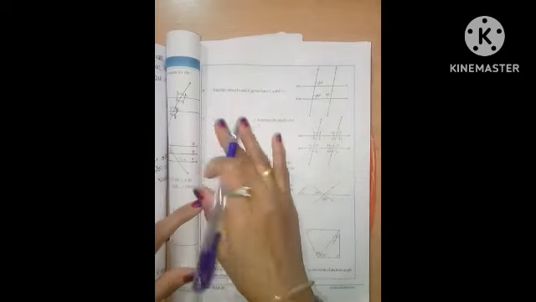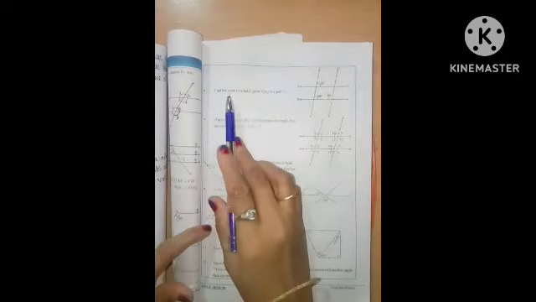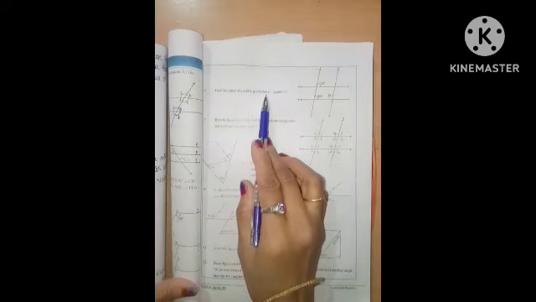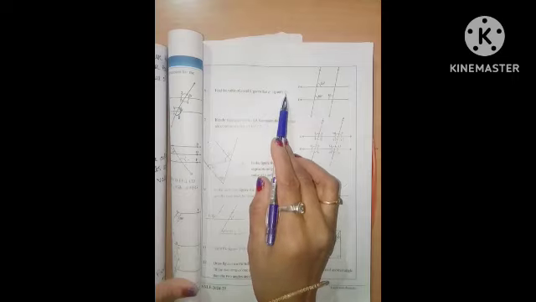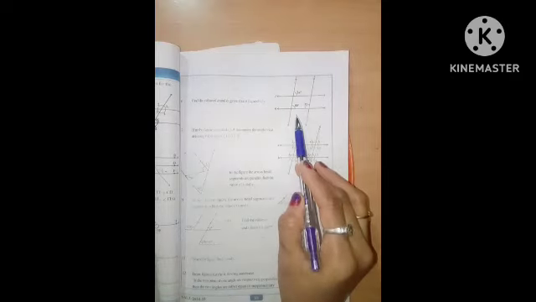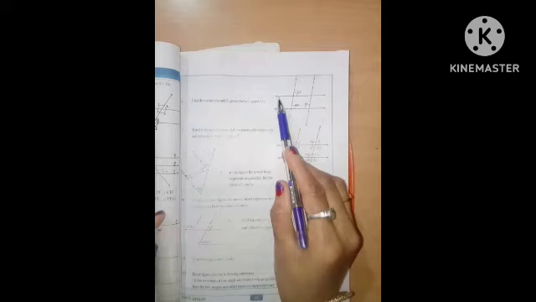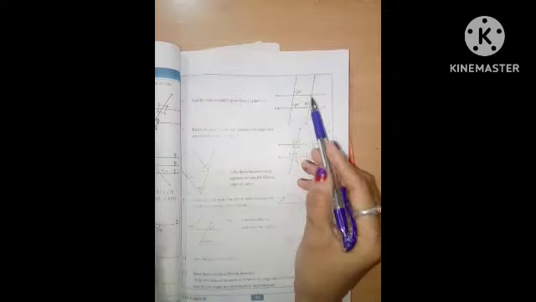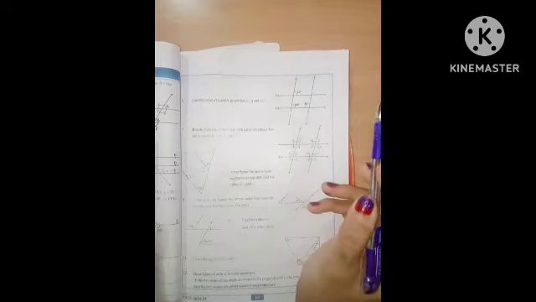First, let's see the 6th problem. Find the value of A and B given that P is parallel to Q and R is parallel to S. Look at the figure. P and Q are parallel, and R and S are parallel. We have to find the values of A and B. That is the question explanation.